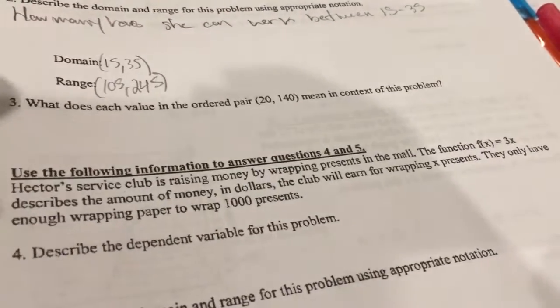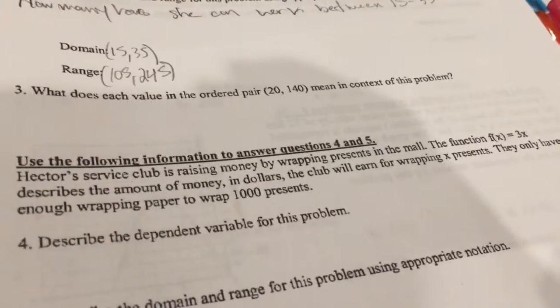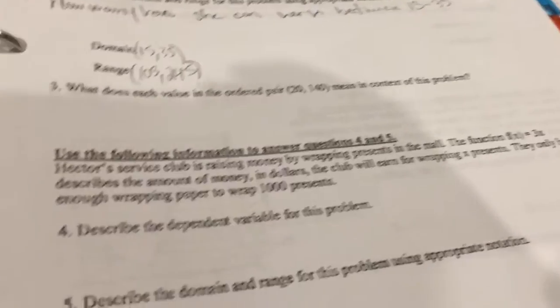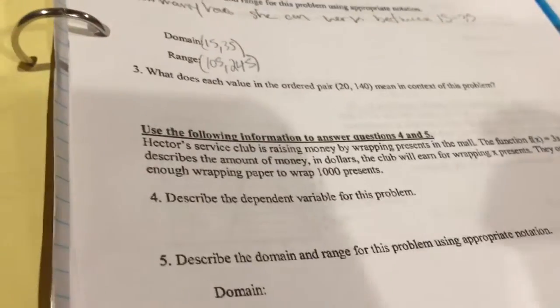Okay, now we're working on word problems and we have to find independent and dependent variables, right? Okay, let's read the problem. You want me to read it or you want to read it?